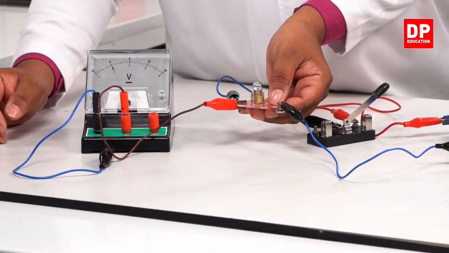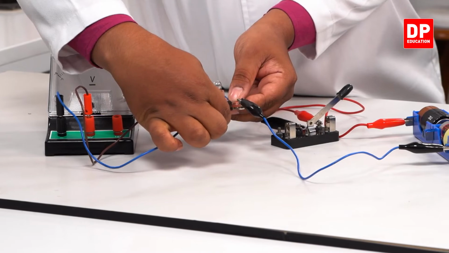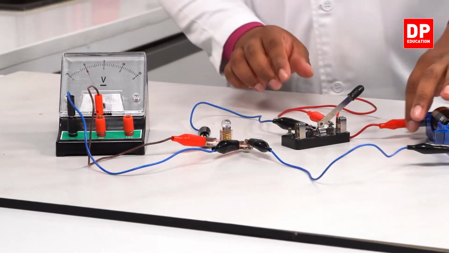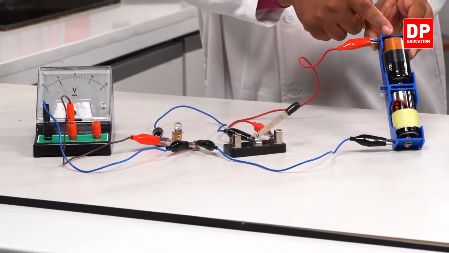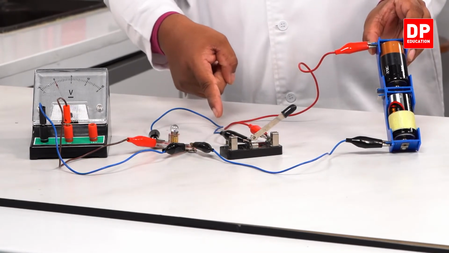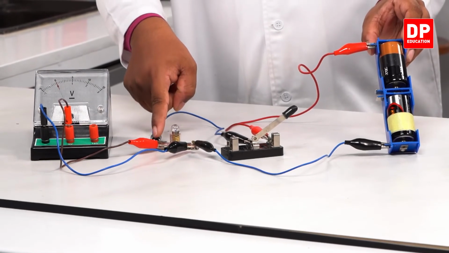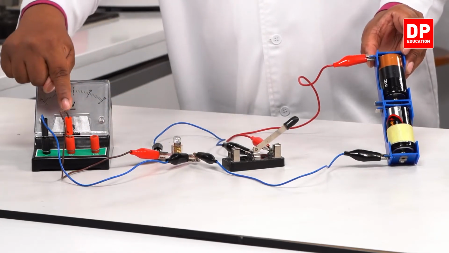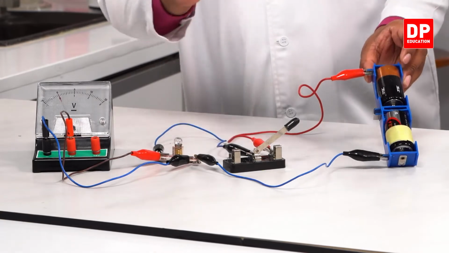Then the black color terminal to the other one. Red color terminal is the positive terminal, black color one is the negative terminal. Here you can see that this is the positive terminal of the dry cell, which runs from here and comes to the switch, and from the switch it goes to here. So the positive terminal is connected with the positive terminal of the voltmeter also, and negative with the negative terminal, right?